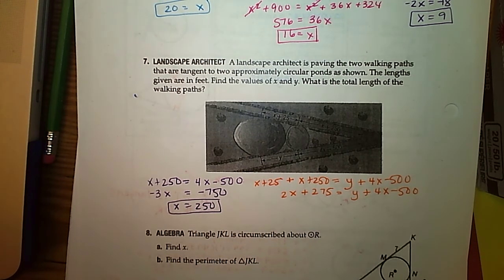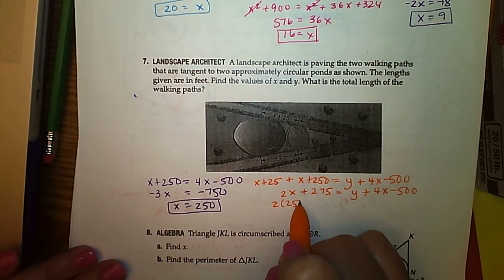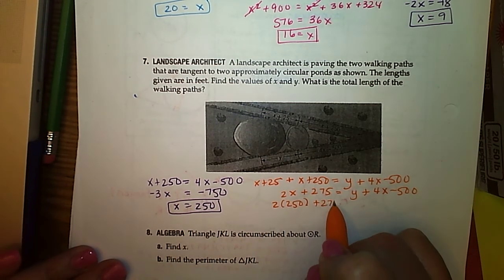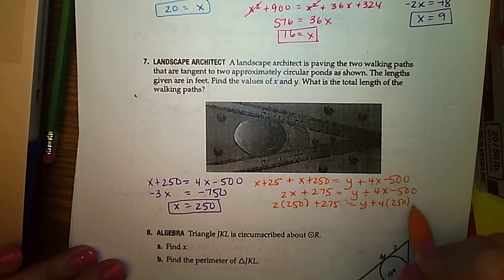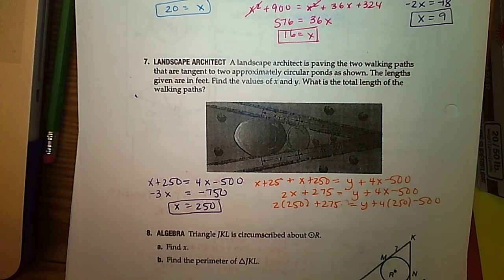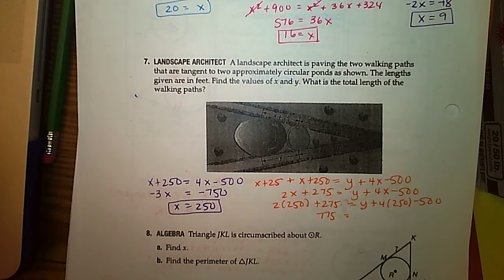At this point, I've got great news. I know x. Yay. So I'm going to plug in x. Now let's simplify this mess a little bit. I get 2 times 250 plus 275 equals 775 on this side.